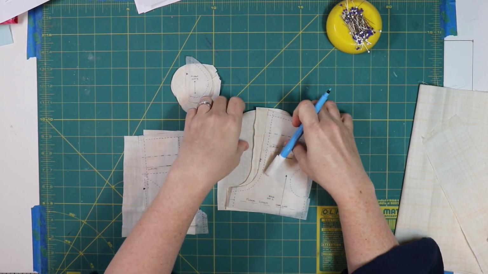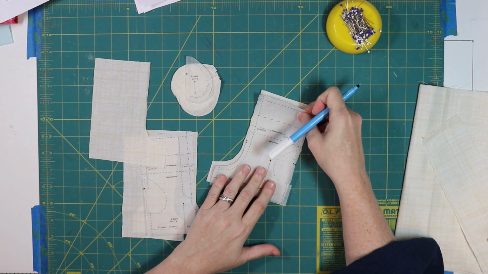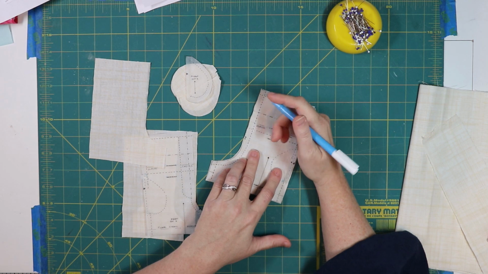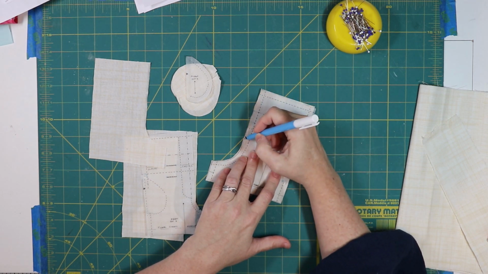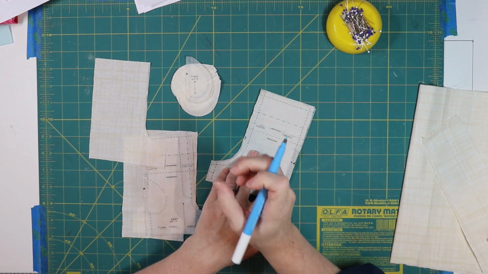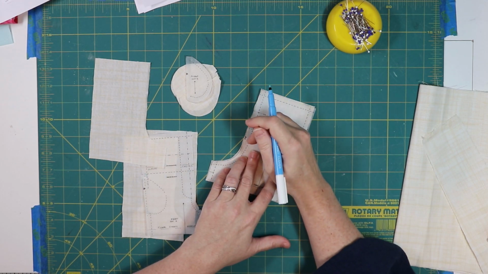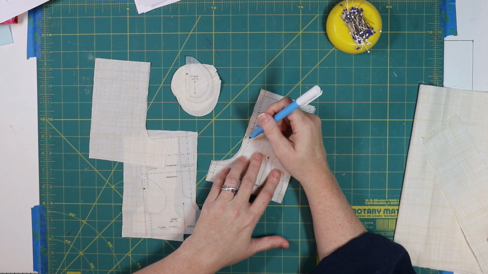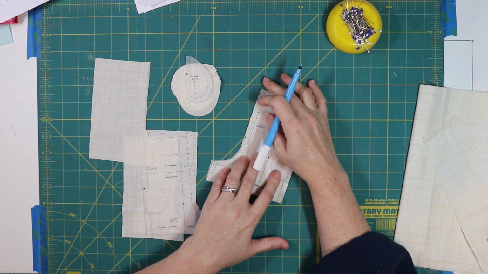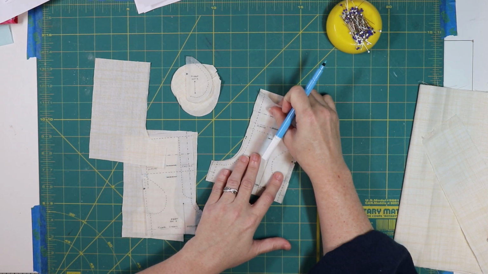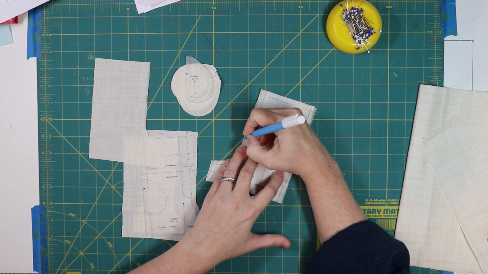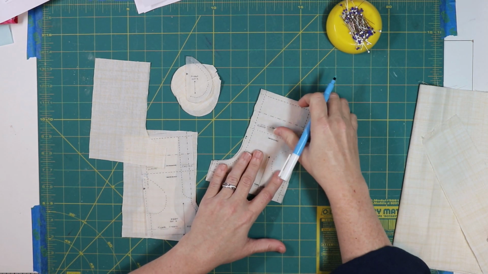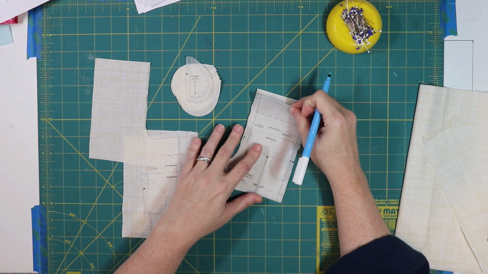Now, usually when your pattern has a notch, it's to help you match a seam when you're sewing. And usually you'll see people will clip a small slit with their scissors, or they'll cut a notch in or cut a notch out. Because sometimes we're dealing with very small seam allowances, I don't like to cut them. Rather, I'll just go ahead and make a couple of dash marks where the center of the notch is, just right there in that seam allowance.